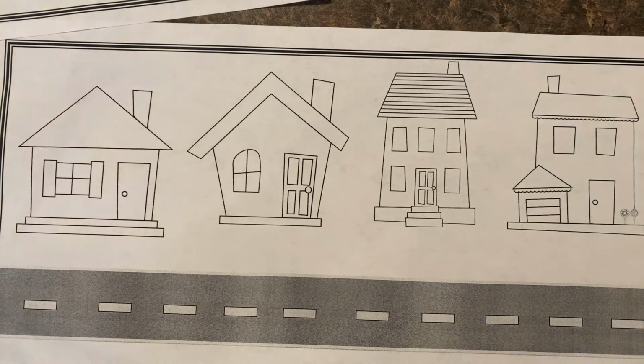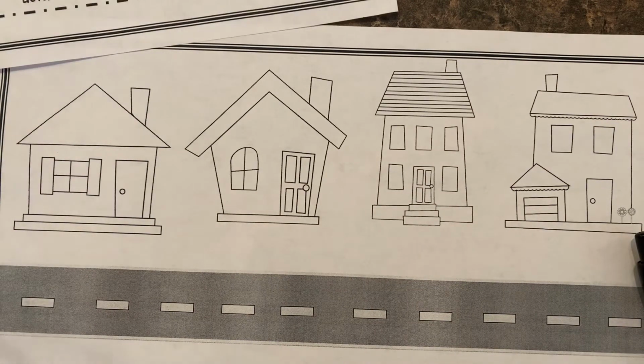Of course, I can't find a pencil, so I'm just going to use a pen and hope I don't mess up. But I think we all know that I probably will.